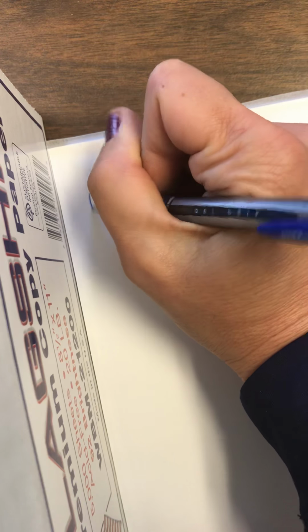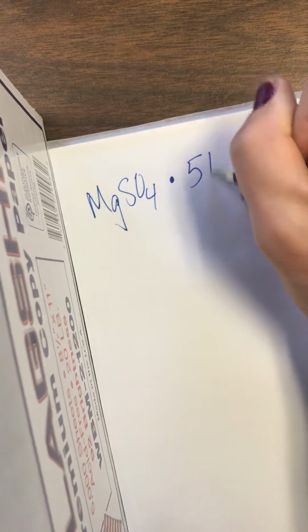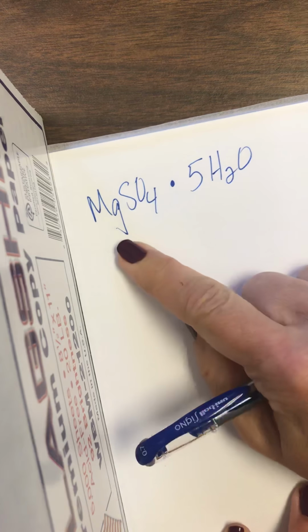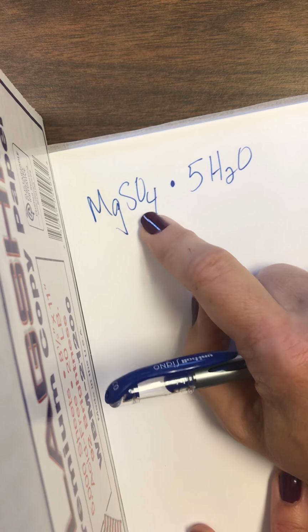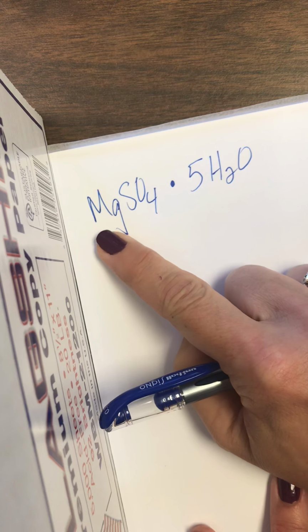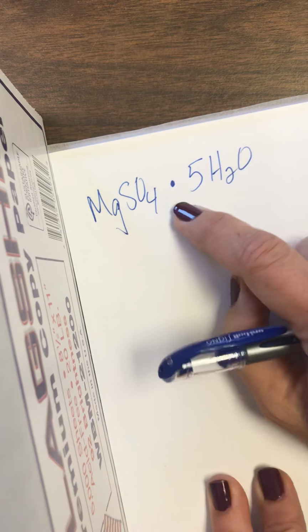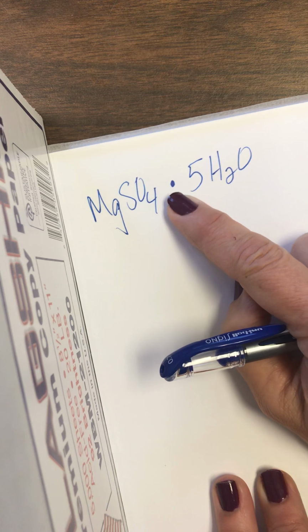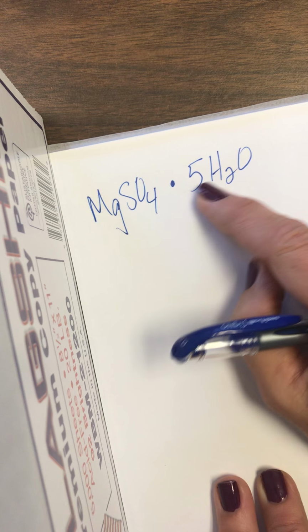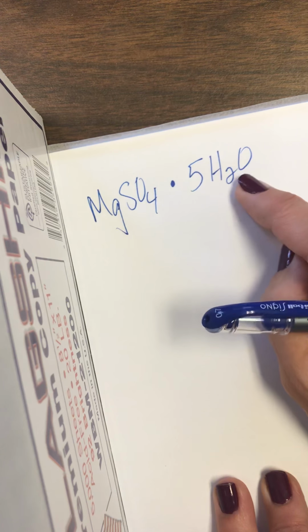Now a hydrate is a really cool molecule. So like MgSO4·5H2O. And this is a compound that has a polyatomic ion and a metal. So this is both ionic and covalent bonding together. And it's a crystal that's with water. So a hydrate, this little dot makes you think with. So it's with 5 waters. So each MgSO4 has 5 waters in it.